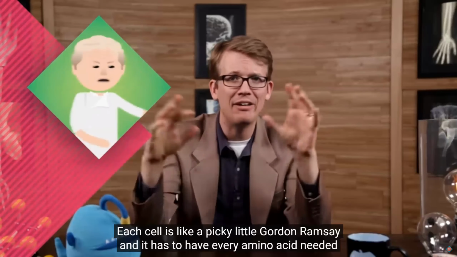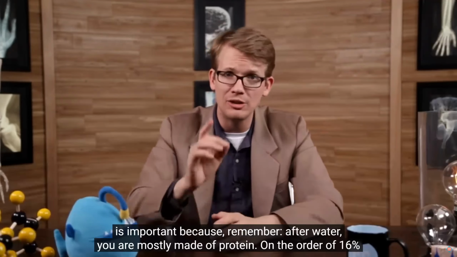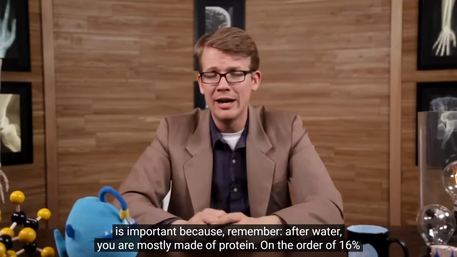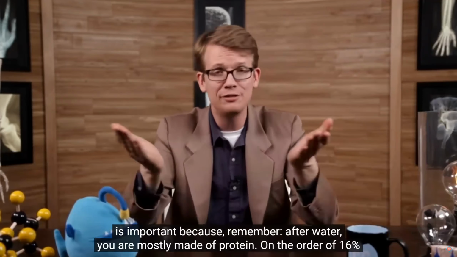And just like with your lipids, your cells can improvise and convert some amino acids into others if they're missing an ingredient. However, there are 9 essential amino acids that you cannot make from others and have to eat. Now, lots of foods don't provide every essential amino acid, but when you combine foods like beans and rice or pasta and cheese, you do get all of the essential amino acids, which is important because, remember, after water, you are mostly made of protein, on the order of 16%.